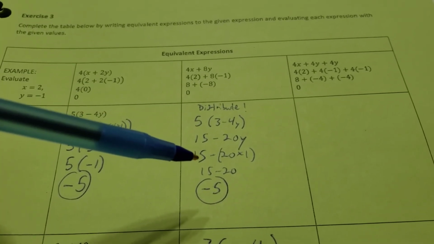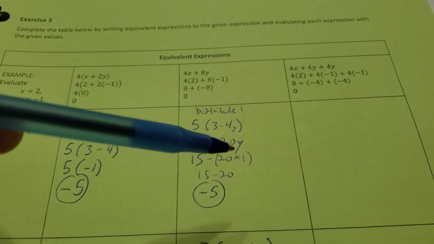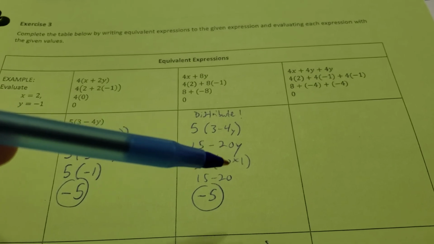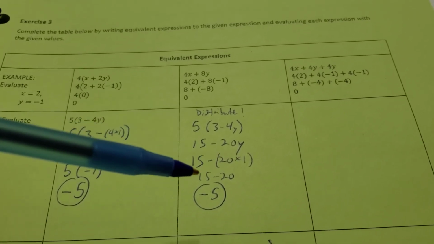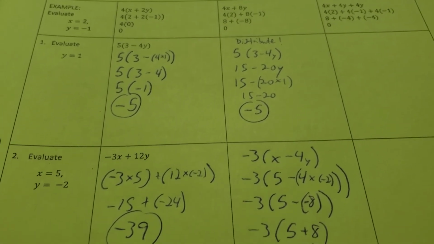Now if you did that, and now substitute the 1 in for the y, 15 minus, instead of saying 20 times y, if y is going to be a 1, we say 20 times 1. Well, 20 times 1 is 20. 15 minus 20, negative 5. So same answer either way.